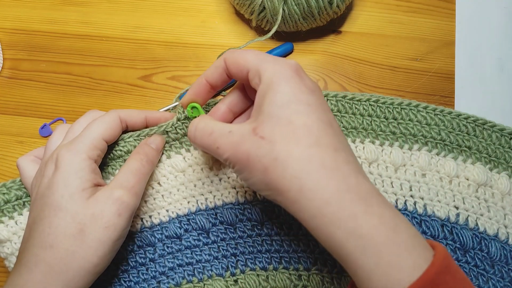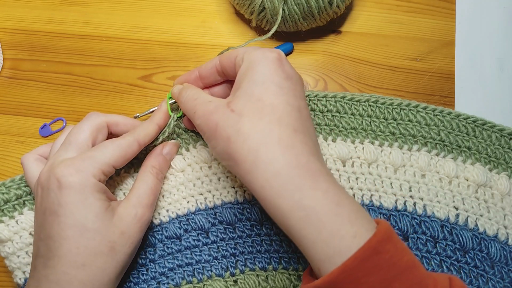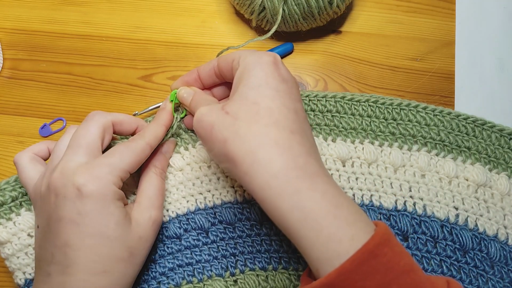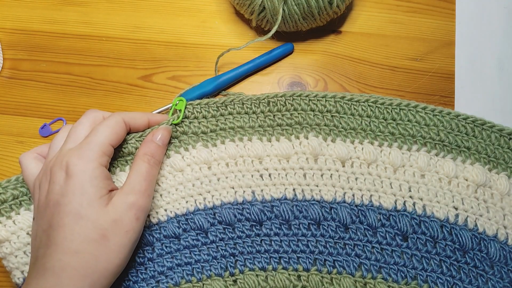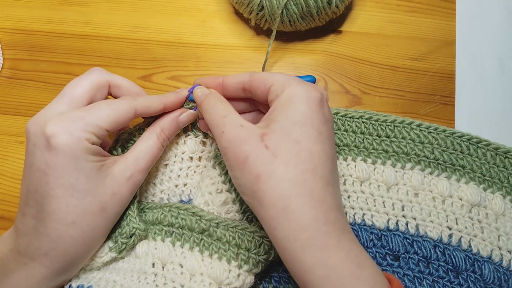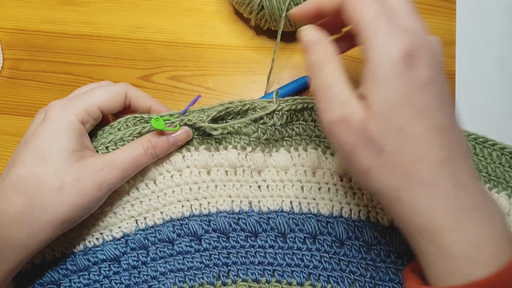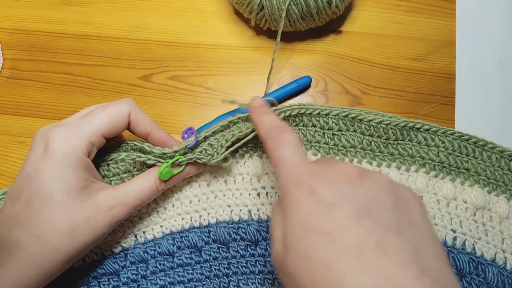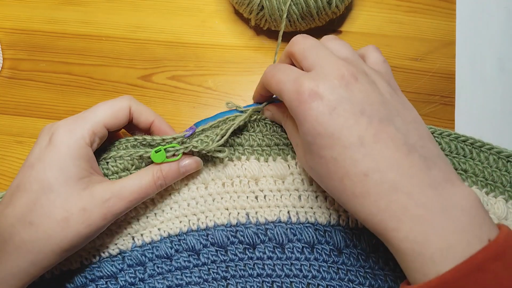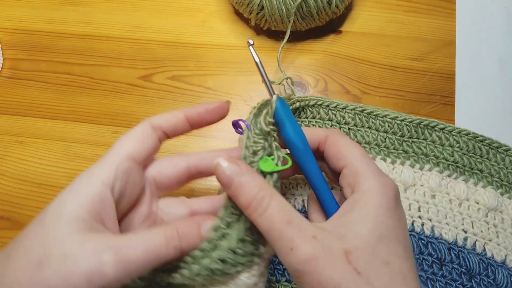Now I'm going to count another 57 stitches for the second sleeve. And now we have to finish the row by making the last 42 stitches of the back.